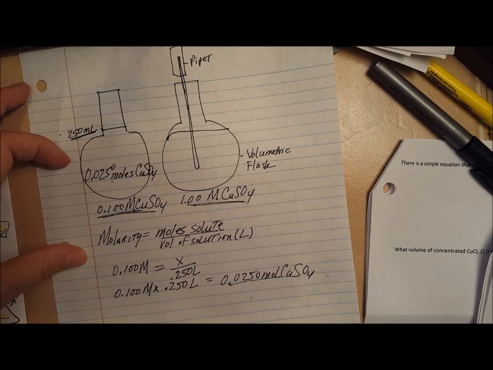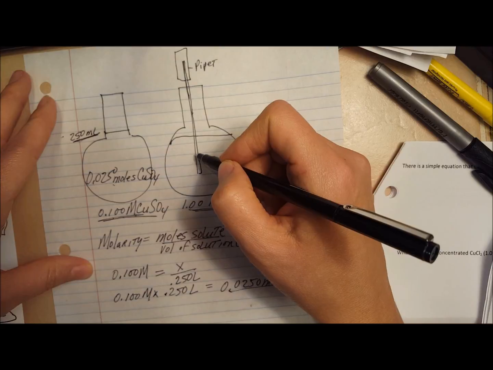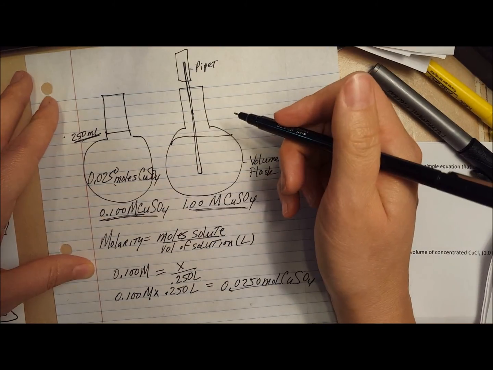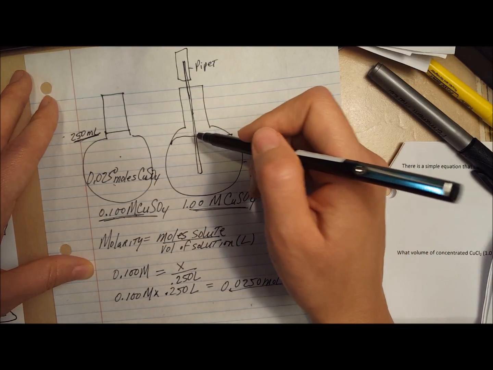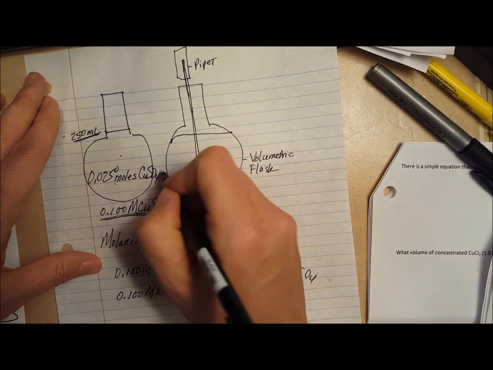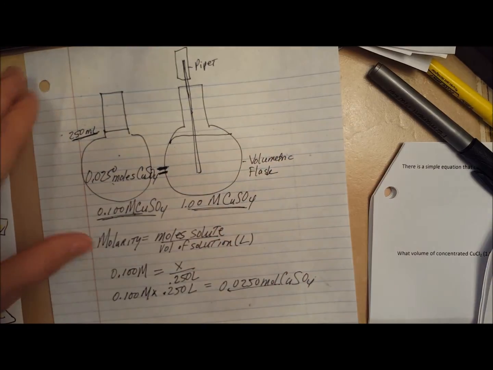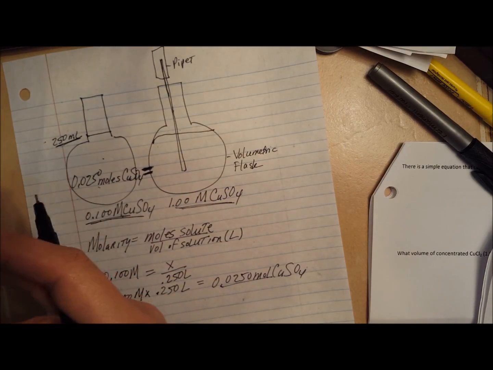But we still don't know how many milliliters of the stock solution we need to pull out with the pipette and add in here. That's the question. How much volume do we pull out of the stock solution? All right, so this is where that nifty little profound statement comes in handy, and this visual is why this visual is so brilliant.